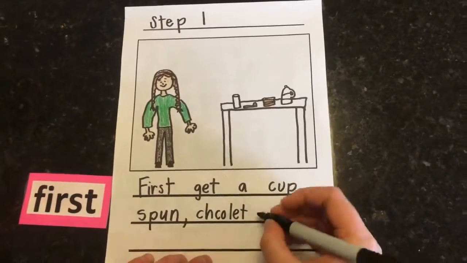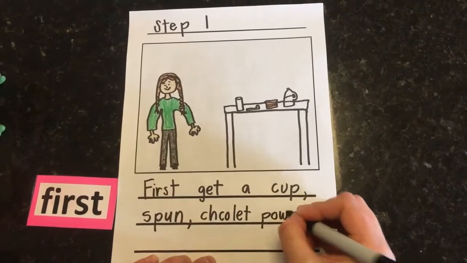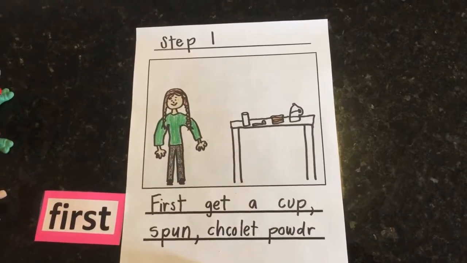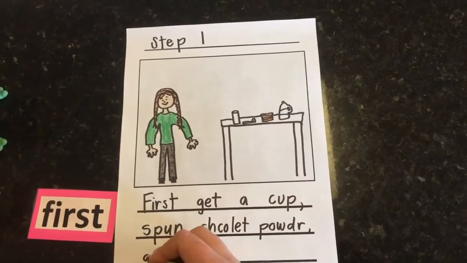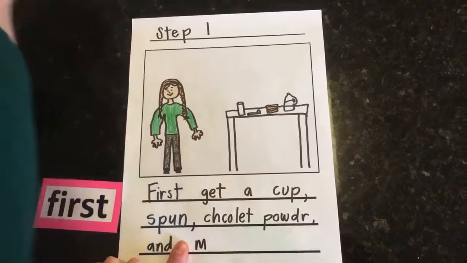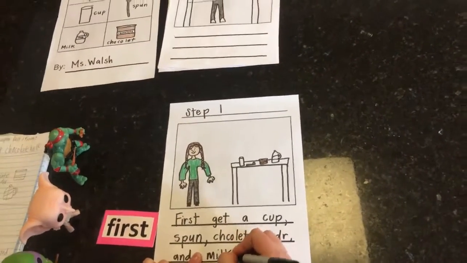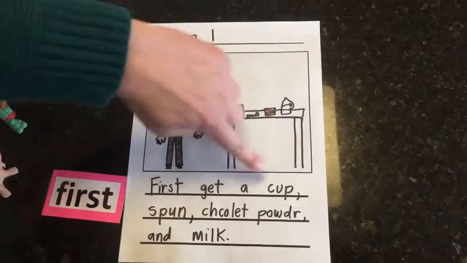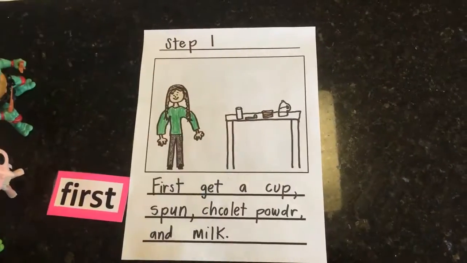Now I got to sound out powder. P. Ow. D. There we go. And then I need to write and, finger space milk, which I'm also going to copy from what I already wrote. All right, then I put a period. So first, get a cup, spoon, chocolate powder, and milk.